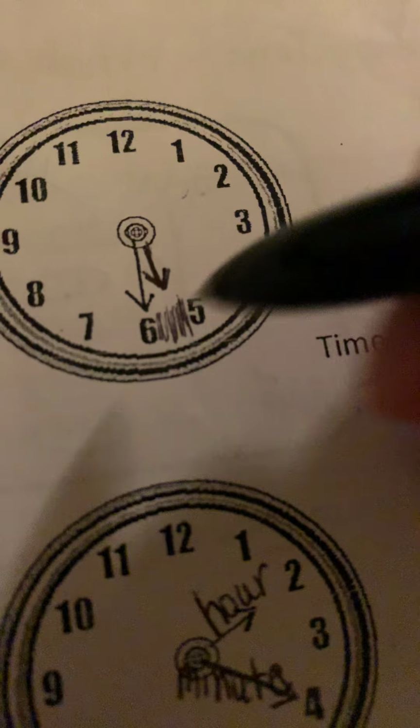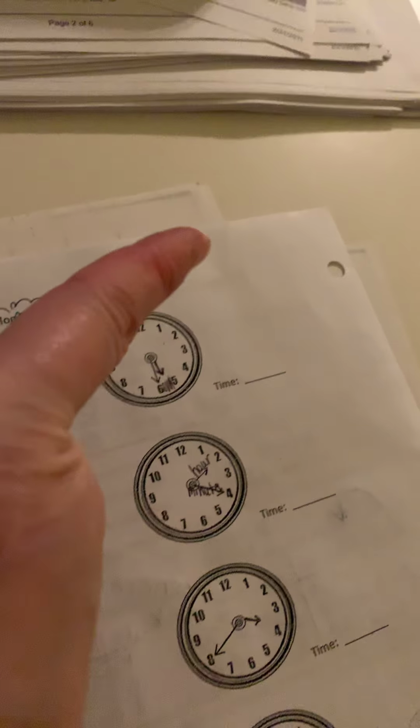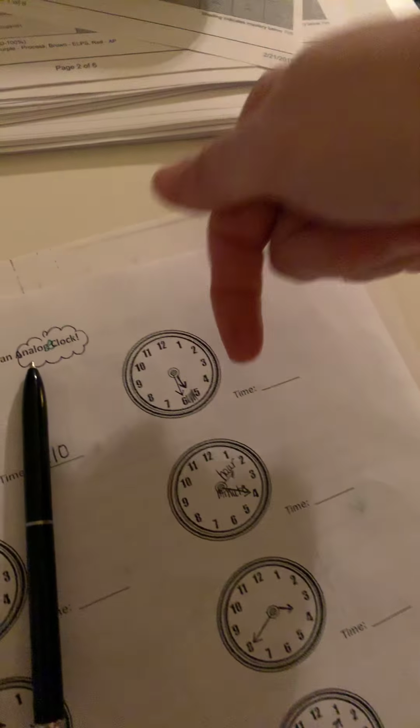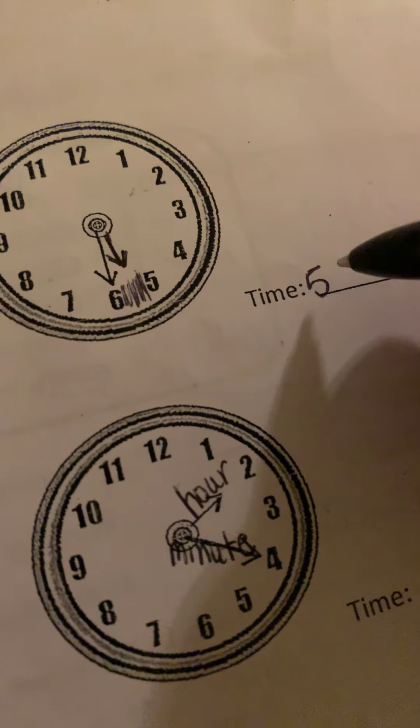The hour hand is between 5 and 6, right? Which one does it come after? Yeah, it comes after 5 because, again, you got to think of it going from 12 to 1 to 2 to 3 to 4 to 5 to 6. So it comes after 5. So this is 5 o'clock.